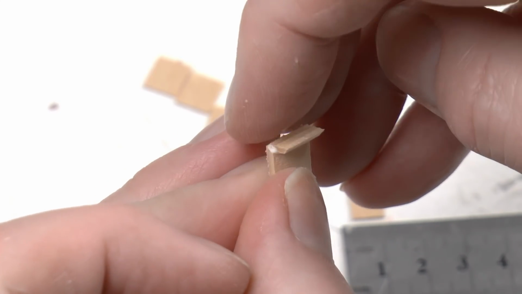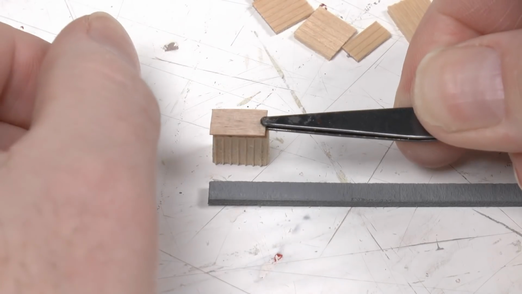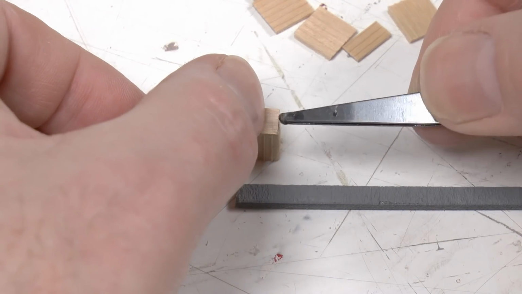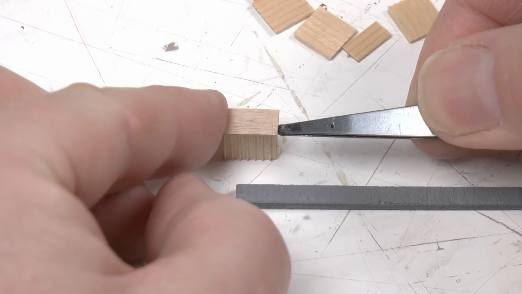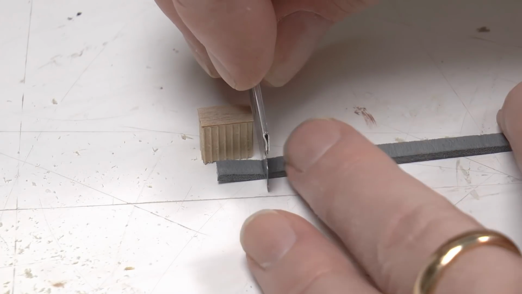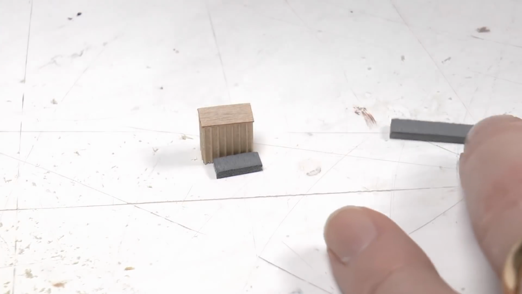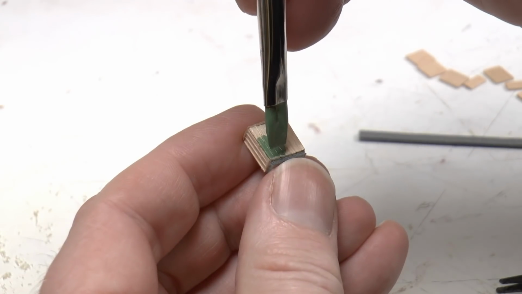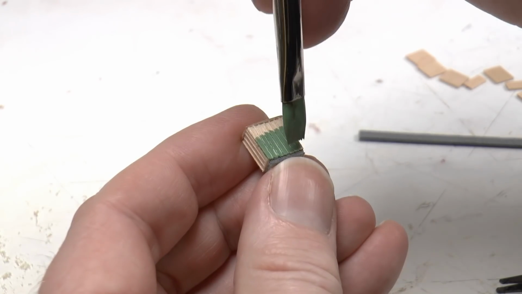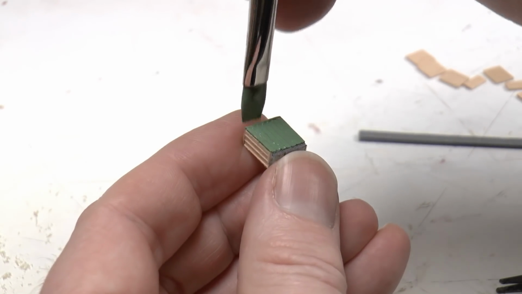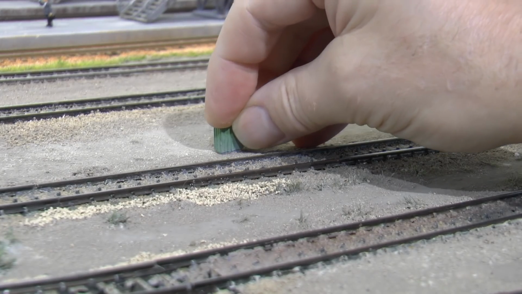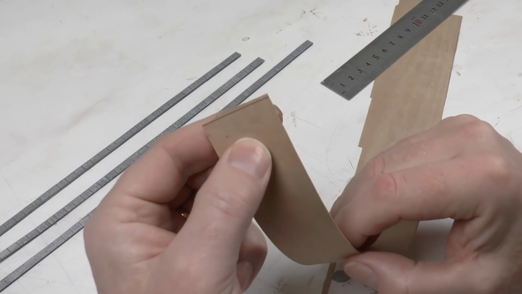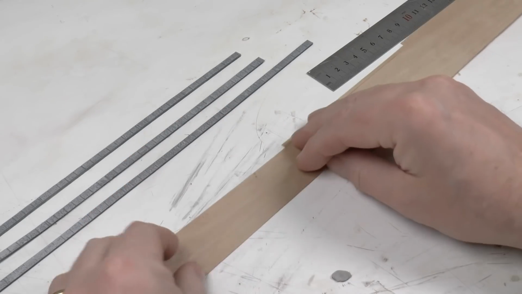Remove excess glue, and then the top piece is a 0.4 millimeter thick plywood, like this. All you need to do now is to add a concrete socket. I used the same styrofoam as I did for the concrete channels, and then I paint it in a light green paint.